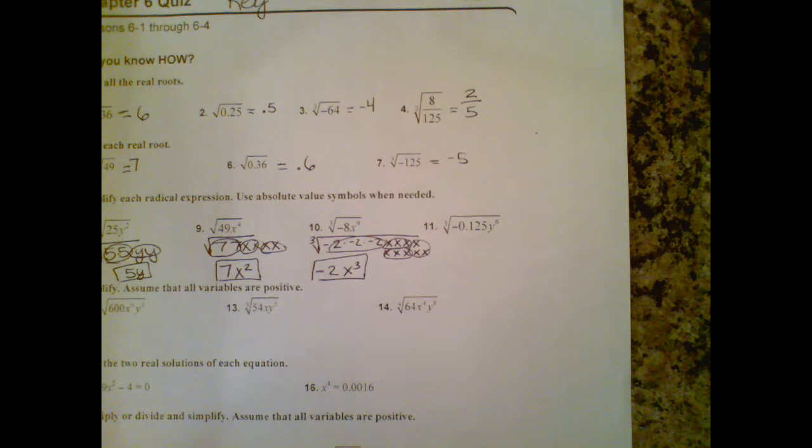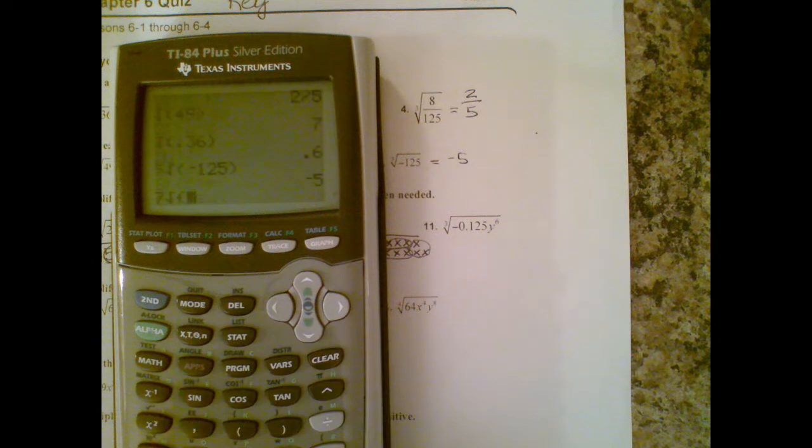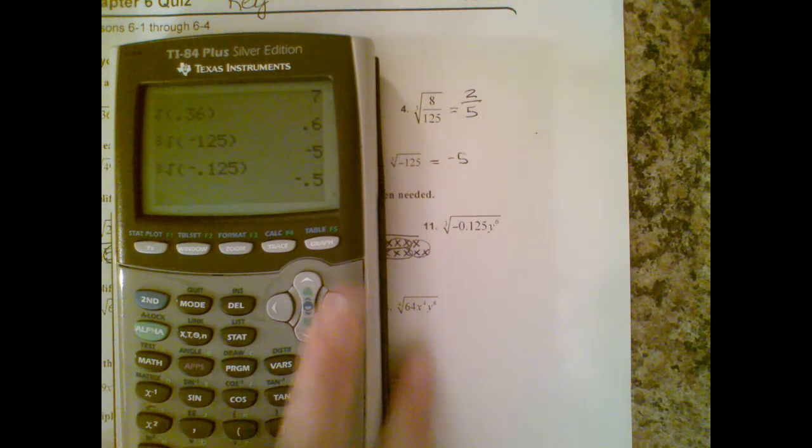This next one, the cube root of negative 0.125. If we don't know that part, we can just use our calculator, go to Math, go down to cube root, and put negative 0.125, and it gives us negative 1/2.